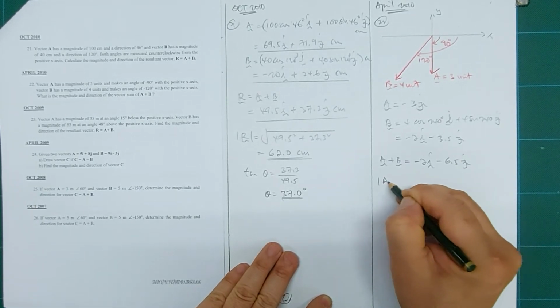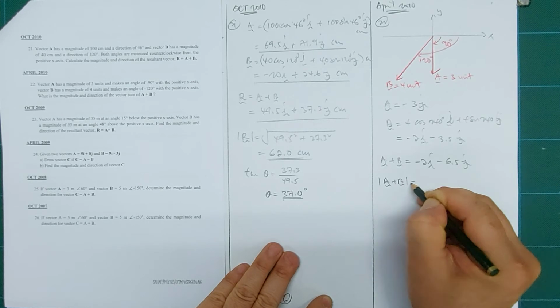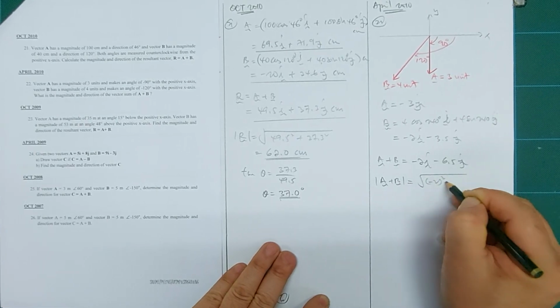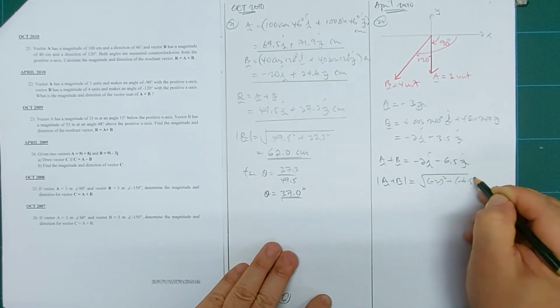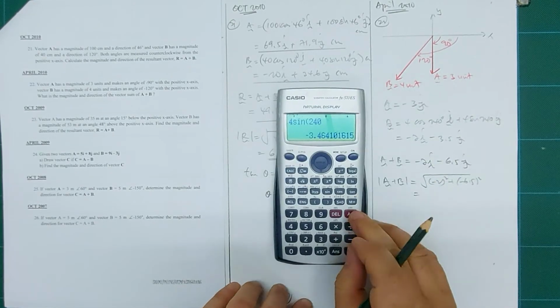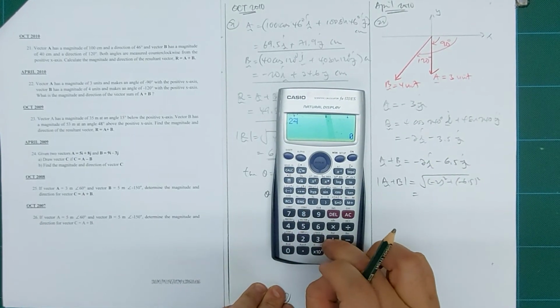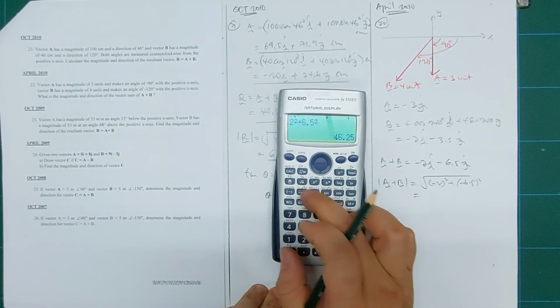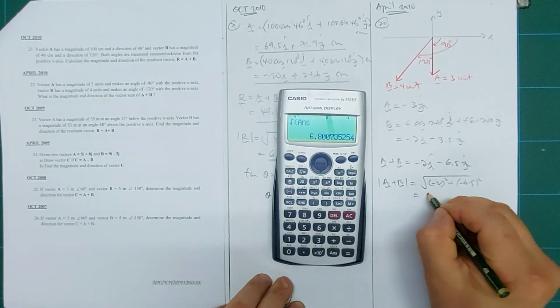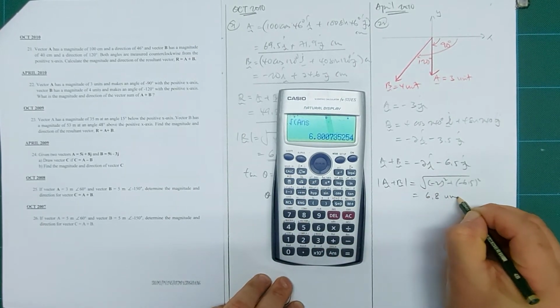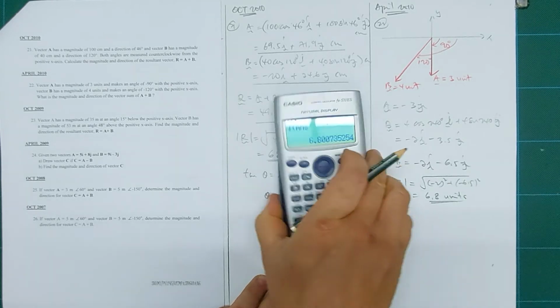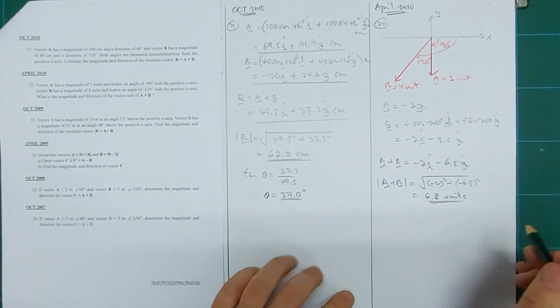First, magnitude: square root of negative 2 squared plus negative 6.5 squared. So we have 2 squared plus 6.5 squared, square root, we have 6.8 units. Okay, 6.8 units. And then angle, tangent theta.